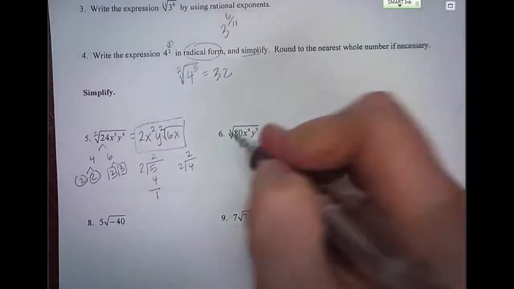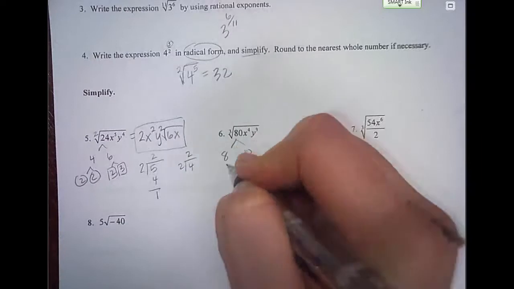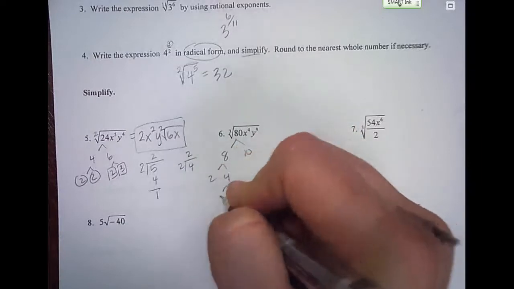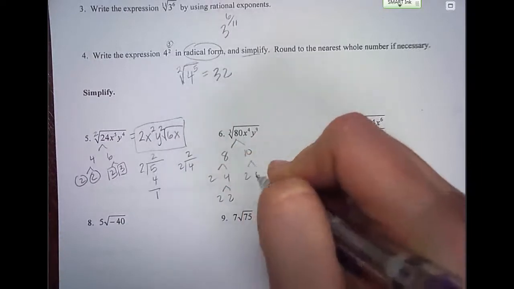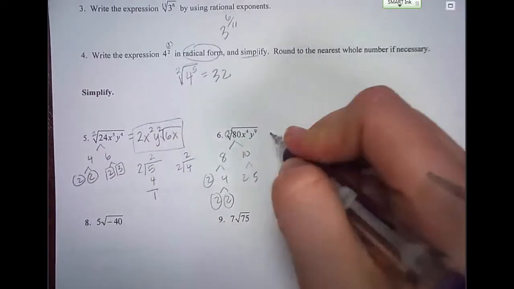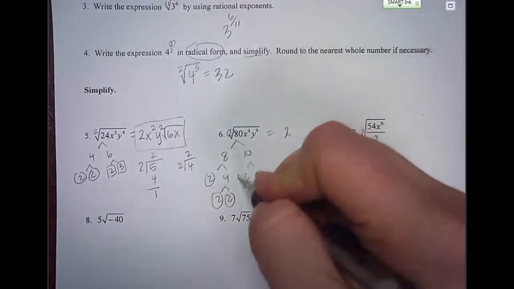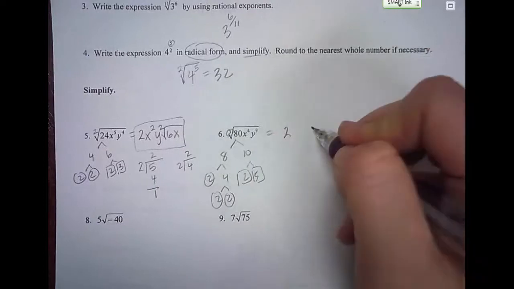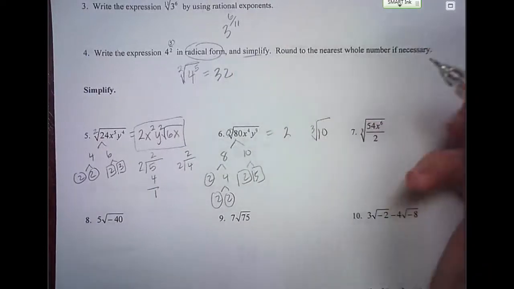Number 6, 8 times 10. So be careful here, looking for a group of 3. So there's 1, 2, 3, so I can pull a 2 out on the outside, and then the 2 times the 5 stays on the inside, so 10.